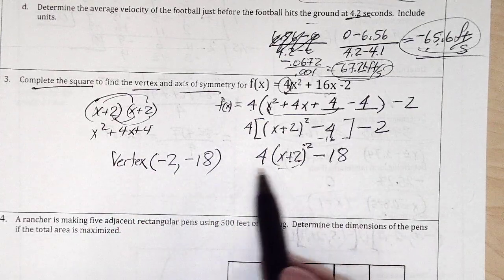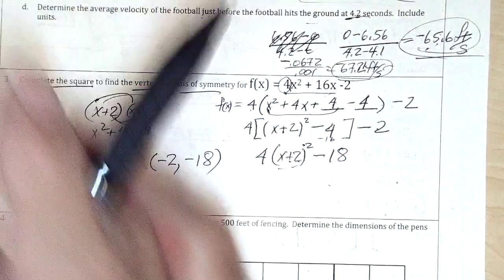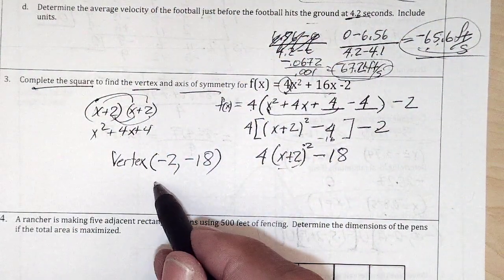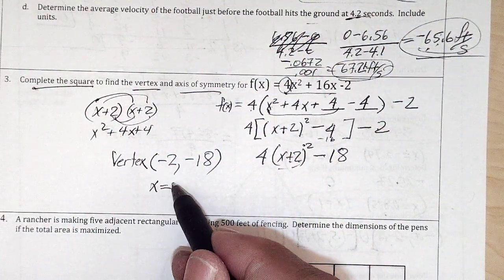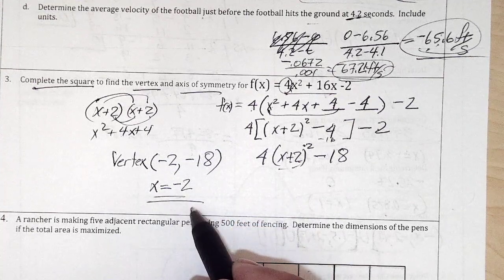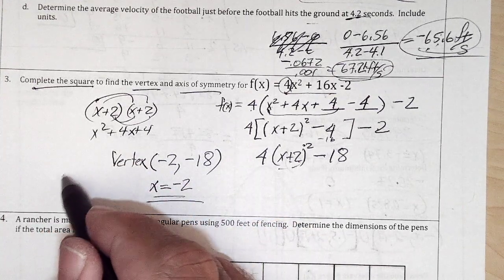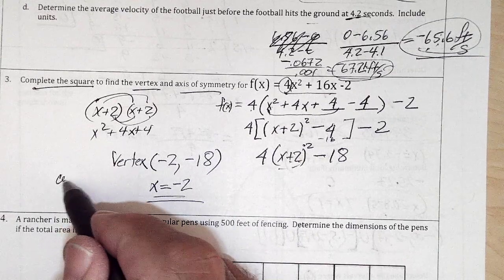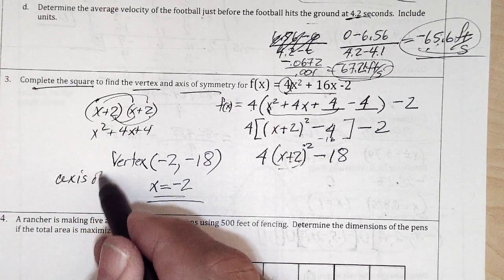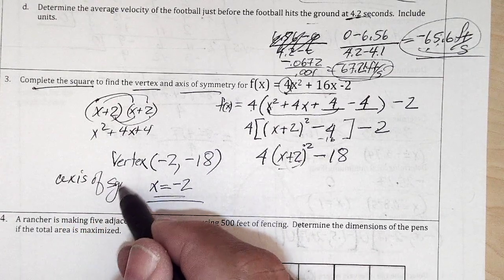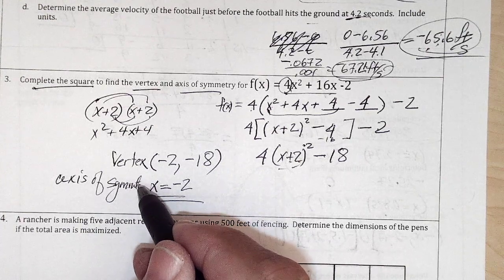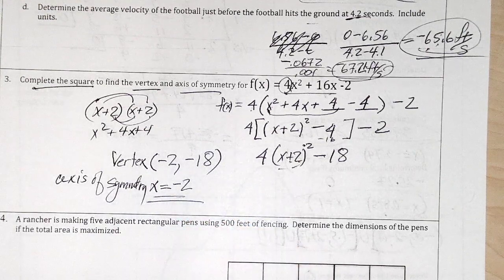And the center line, since it's moved minus 2, is at x equals minus 2. It's a line, so you have to write the equation of a line. Center line, or axis of symmetry. That's that one.